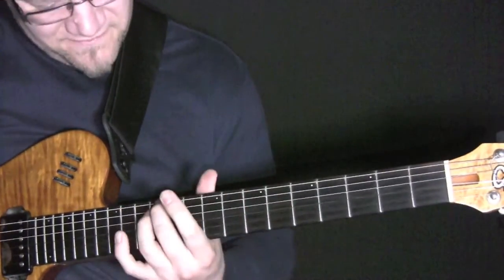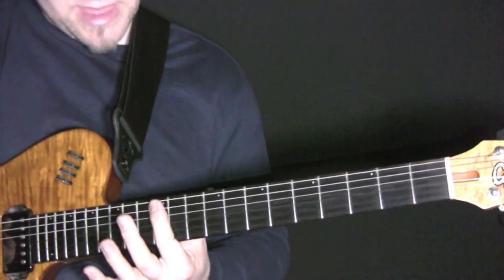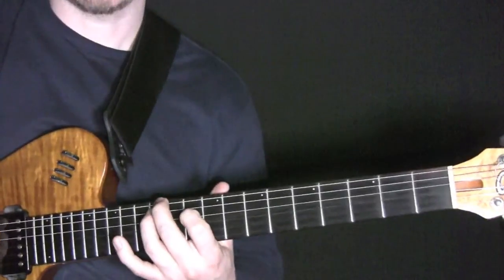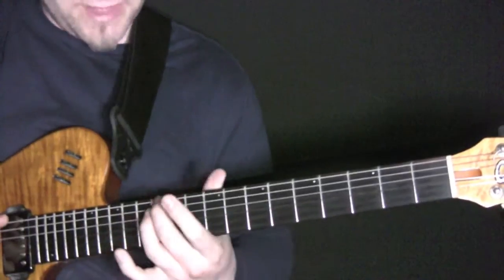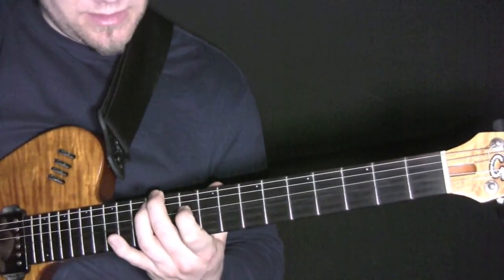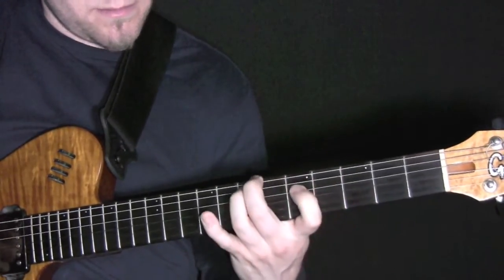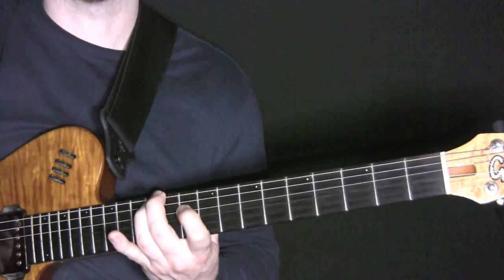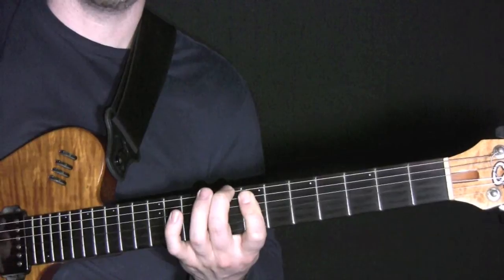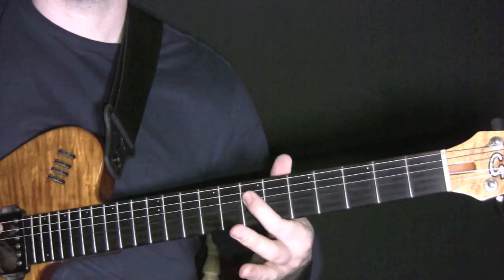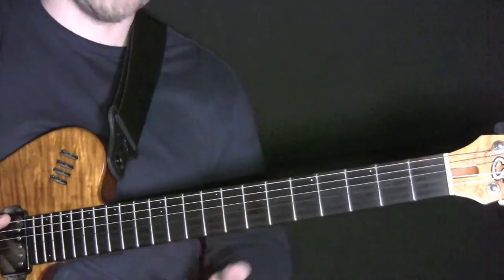So next we have E, A, C. And the root note is right here on the A string. And last but not least, so C, E, A, and your root note is here on the D string.